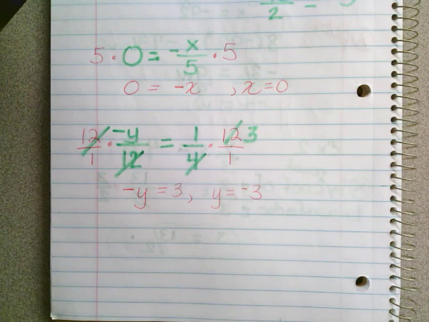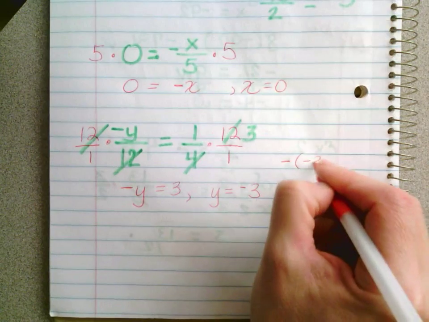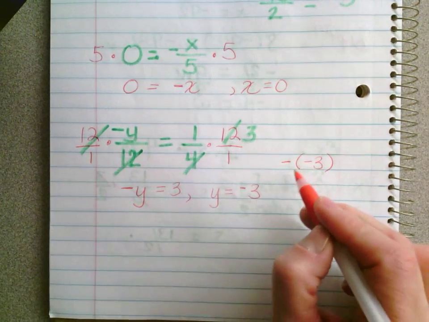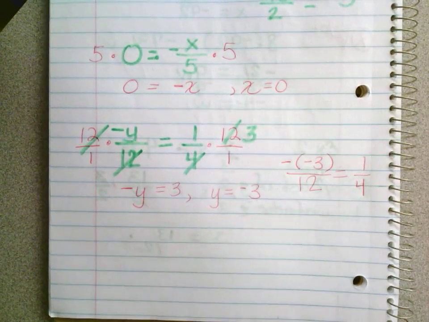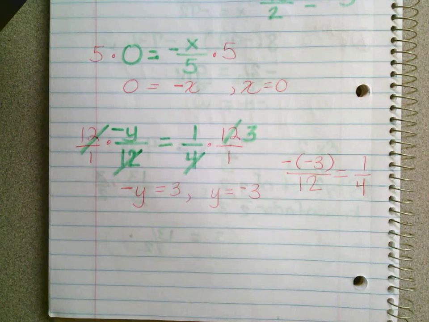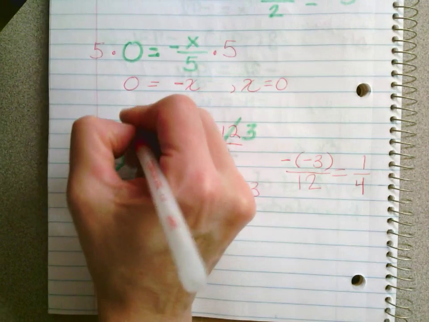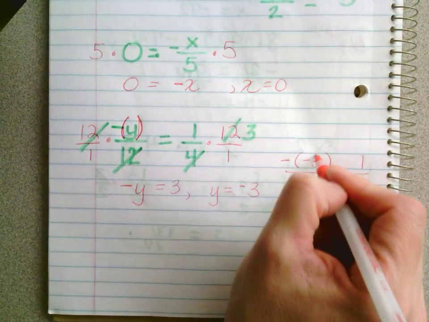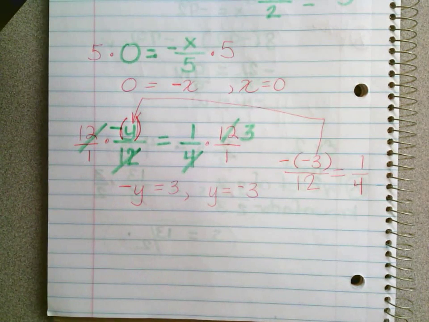To check yourself, take this -3 and plug it in for y. -3, remember that's a -y, divided by 12. Does that equal 1/4? It does. Okay, watch out for that. If there is a negative symbol preceding the variable, it goes in here. So even if the variable is negative, that still keeps that negative symbol, which is why I wrote it that way. +3 over 12 is equal to 1/4.